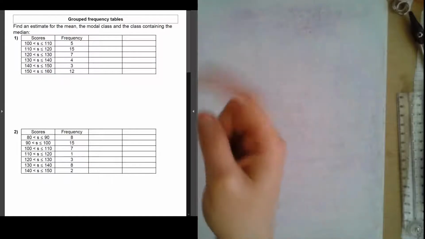Hey, morning, guys. So we were looking at frequency tables yesterday. Now we're going to move on to group frequency tables. As you can kind of see from there.